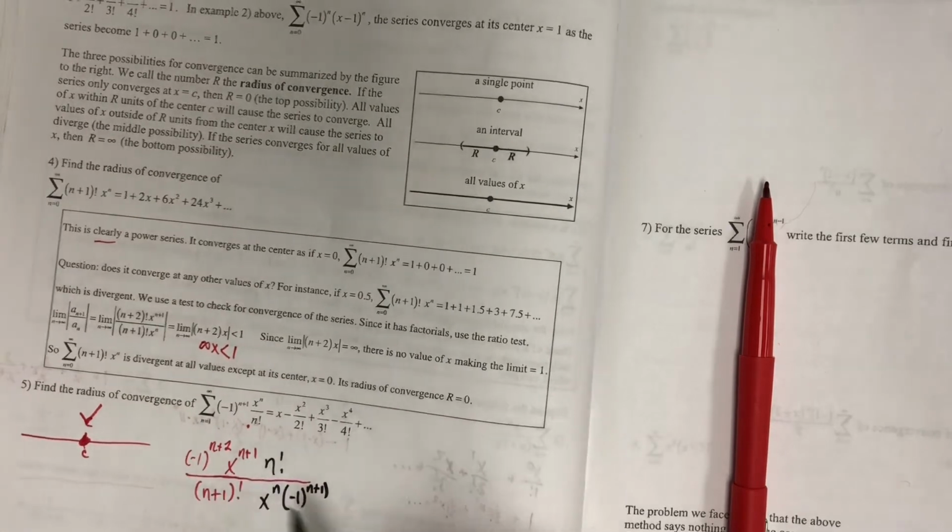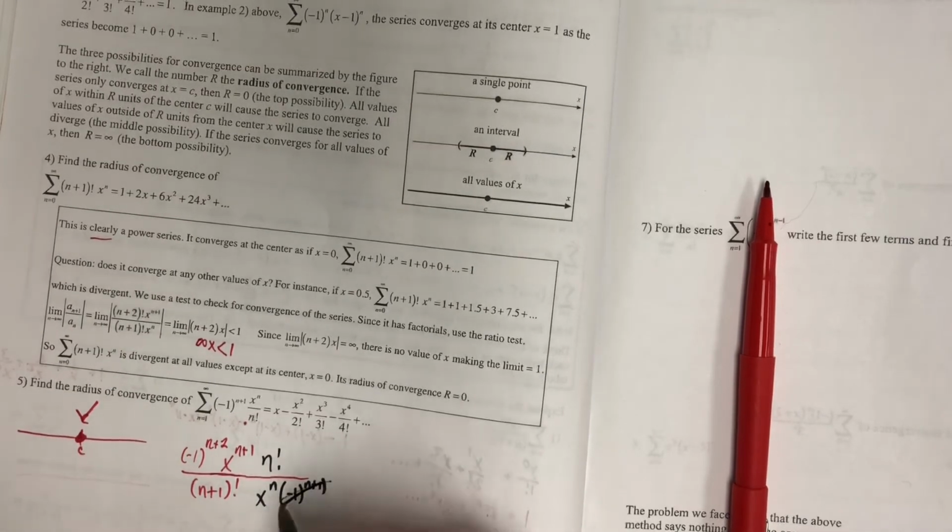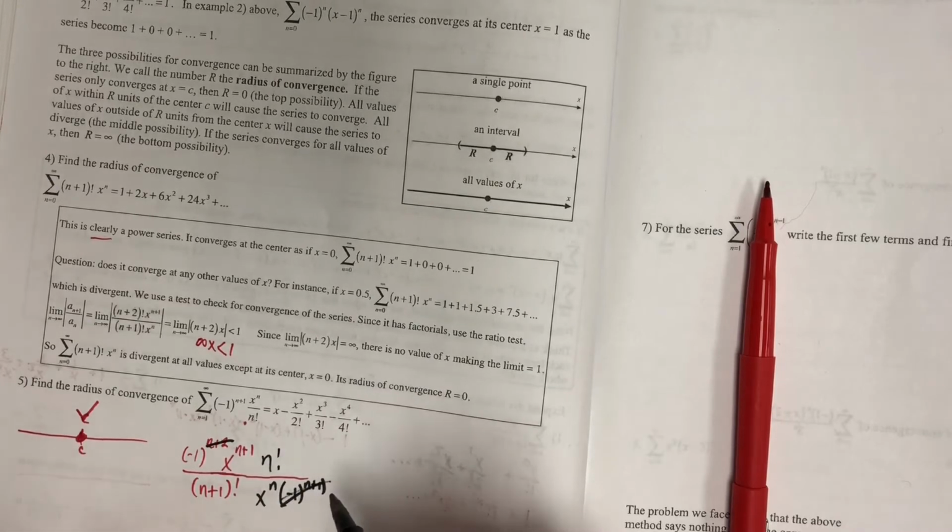So (-1)^(n+2) over (-1)^(n+1), all those are going to cancel. We're going to have a -1 on top.